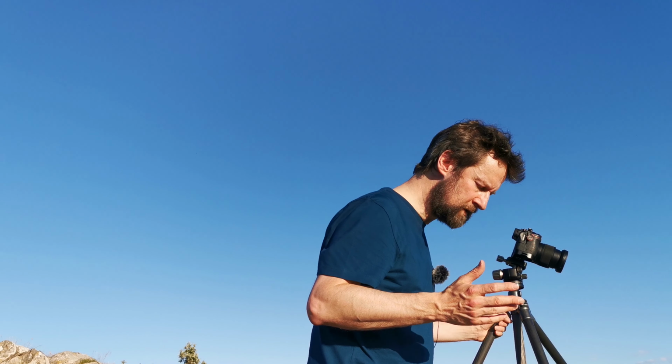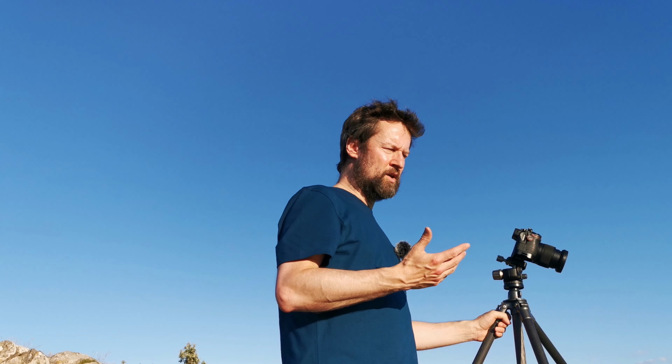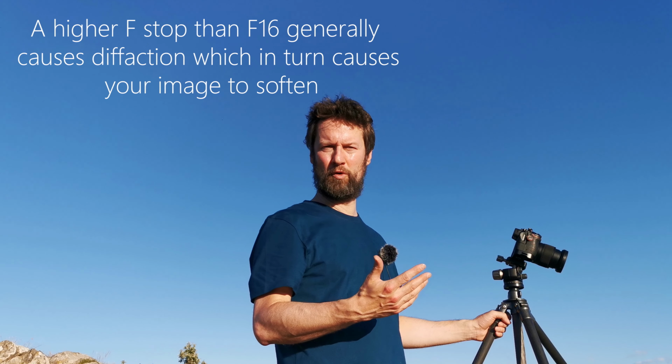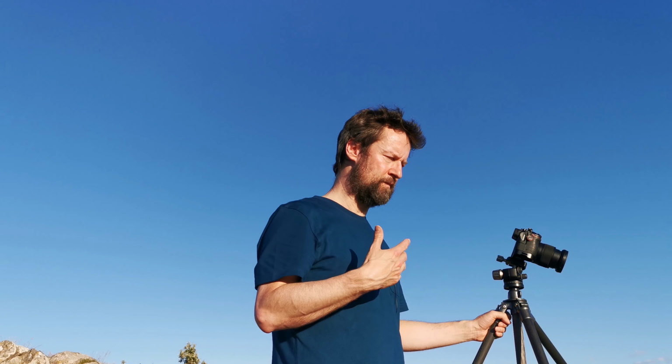So onto a higher f-stop then. Traditionally, landscape photographers use f8 to f16 a lot in their work. The reason for this is purely because everything stays sharp and maintains sharpness throughout the image from foreground to background, within reason. That way you're able to get all the elements of that landscape in focus.